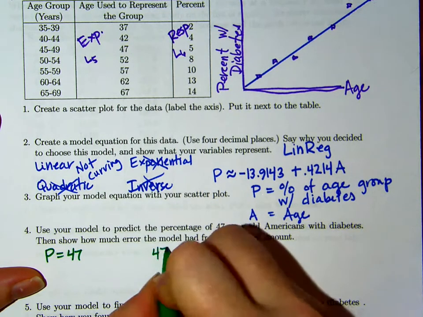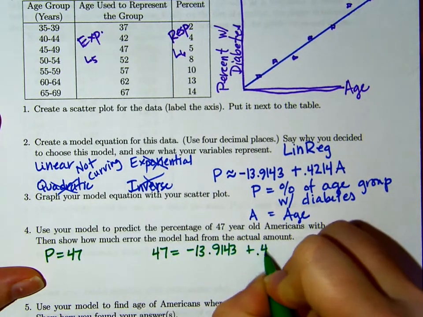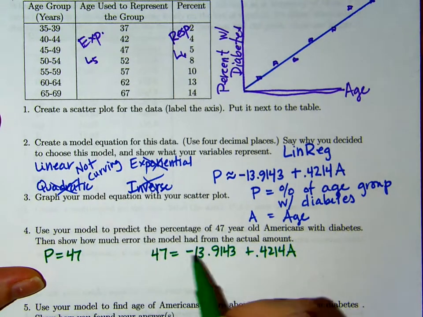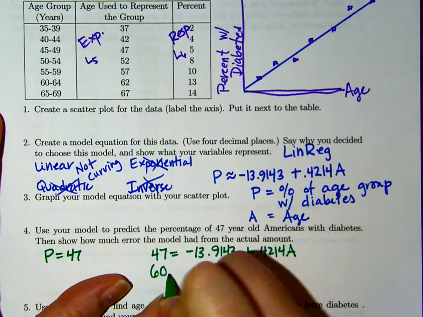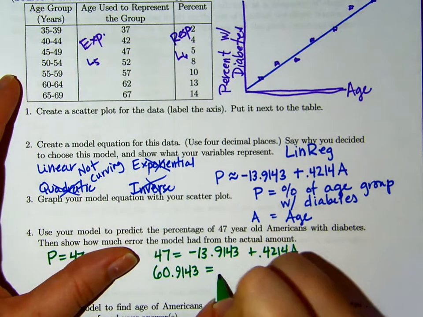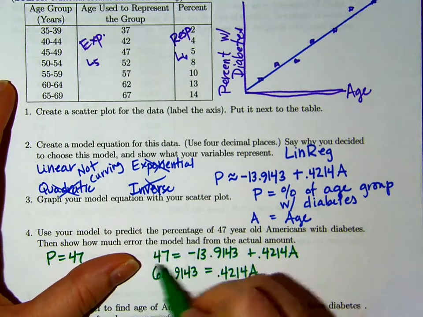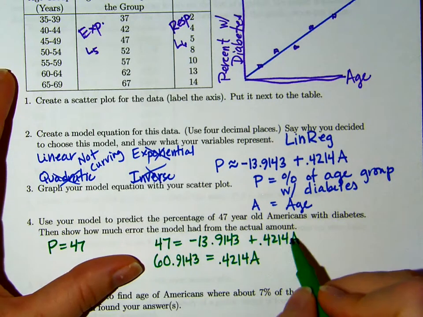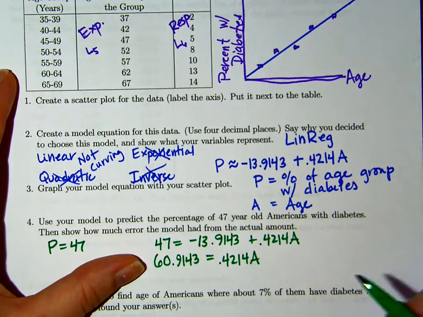Okay, so 47 equals negative 13.9143 plus 0.4214a. I'm going to add 13.9143 to both sides. So let's see, 47 plus that is 60.9143. So that means that this term over here, right, this plus that makes 47. So this had to have been 60.9143 in order to be able to take away this 13.9 and end up with 47.